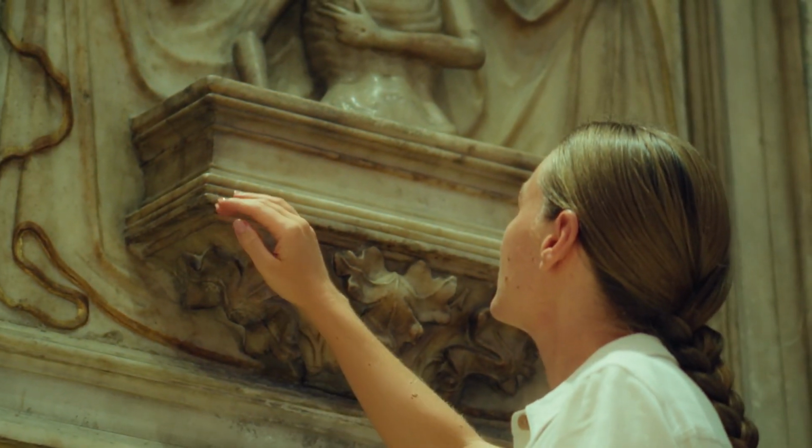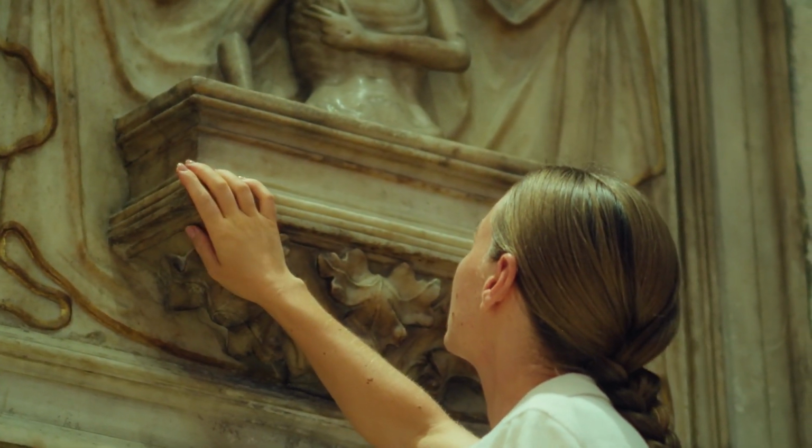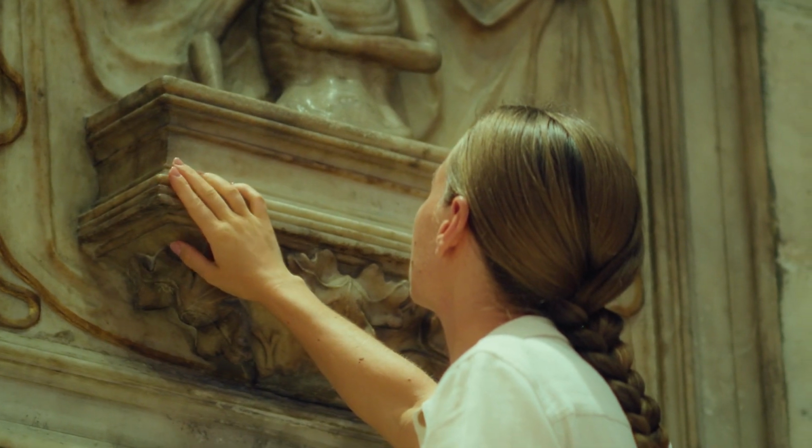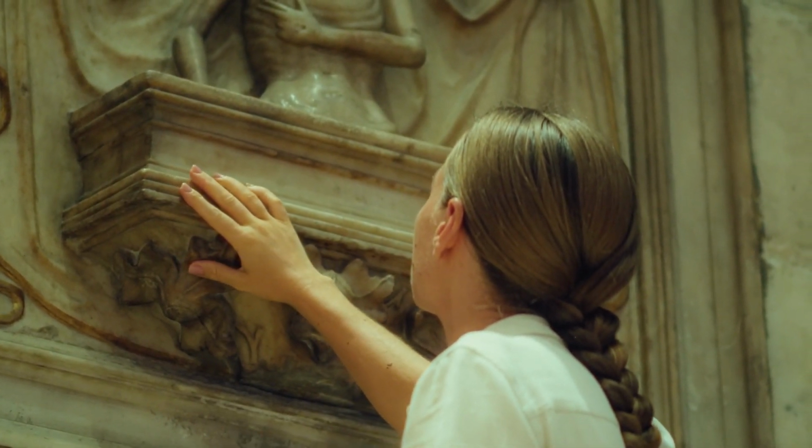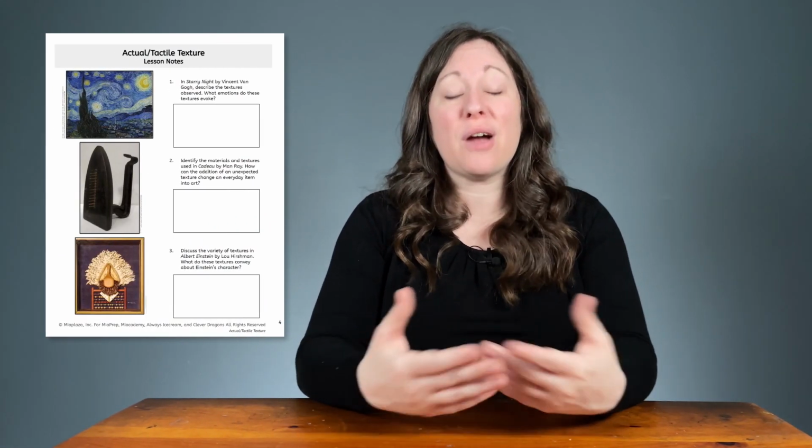As we've discussed, actual texture in art is how things feel and how those tactile experiences can influence a viewer. Let's do a deeper exploration into some artworks where actual texture is featured prominently. We'll look at 3 artworks, each showing a different way of applying texture. I want you to view each artwork closely to identify the different textures you can see and consider their influence on the artwork. Please note down your observations for each in the lesson notes.